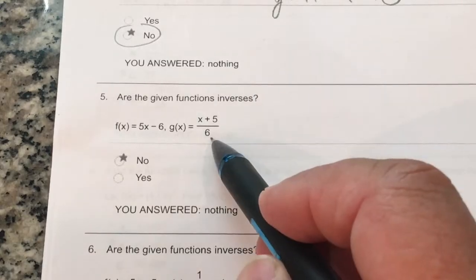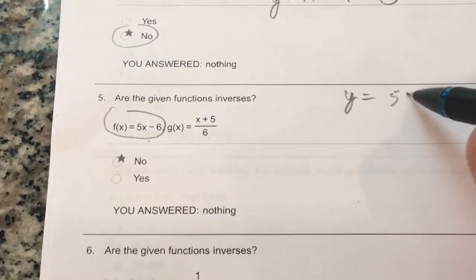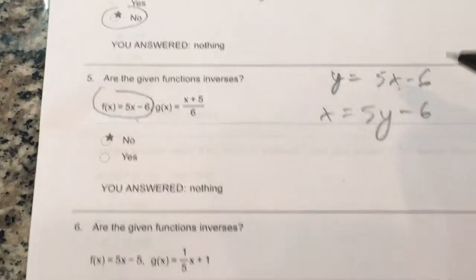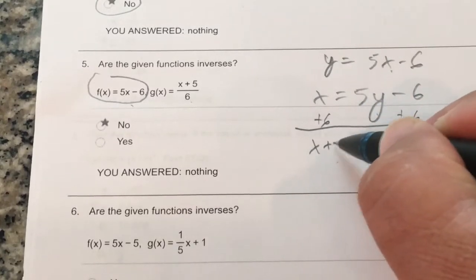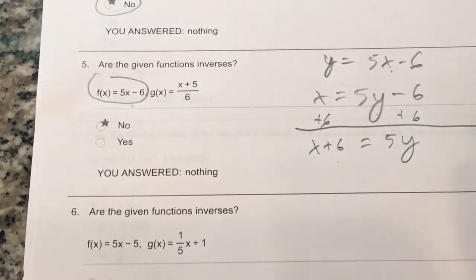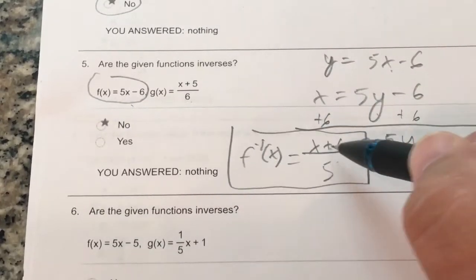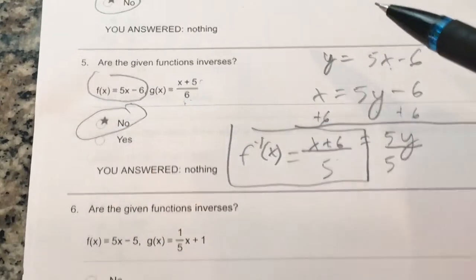That wants to know if this is an inverse of this. So first thing I'm going to do is copy down this equation as y equals 5x minus 6. Then I'm going to flip-flop the x and the y, so x equals 5y minus 6. And I'm going to solve this for the y value. So I'm going to add 6 to both sides. That's going to give me x plus 6 equals 5y. Then I'm going to divide both sides by 5. And notice, the fancy notation would be f inverse of x would equal x plus 6 over 5. Notice they tried to trick me. They flip-flopped the 5 and the 6. So the answer to this is no, they are not inverses of one another.